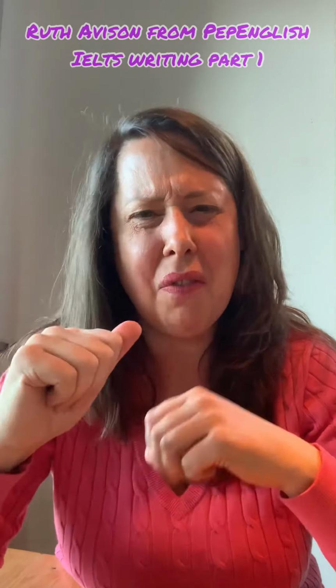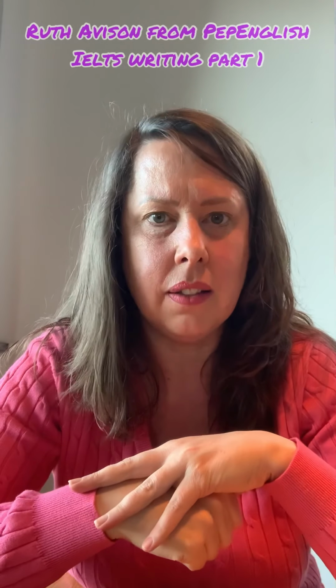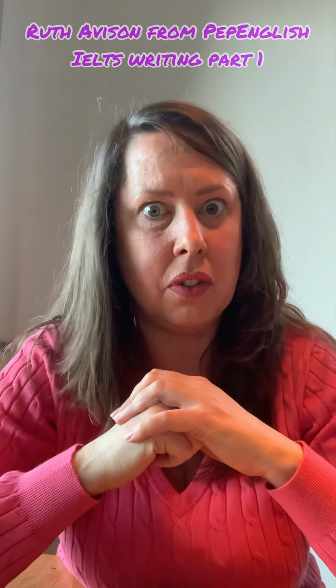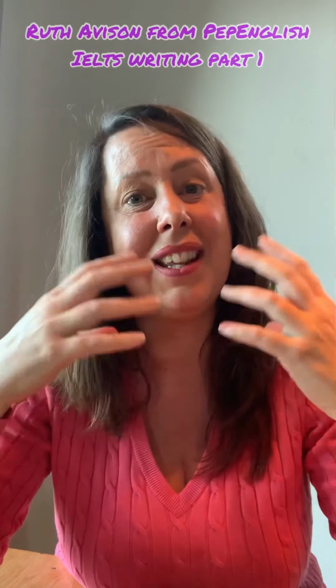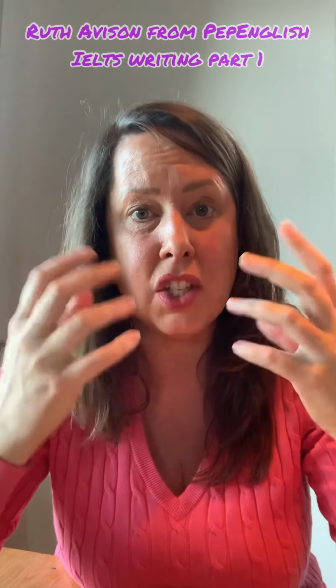So don't shove them in just to use linkers. Try and really use them cohesively because that really is the point of it. You're not going to gain points because you've used however. You'll gain points if you use however appropriately, so that it links and gives cohesion to your work.